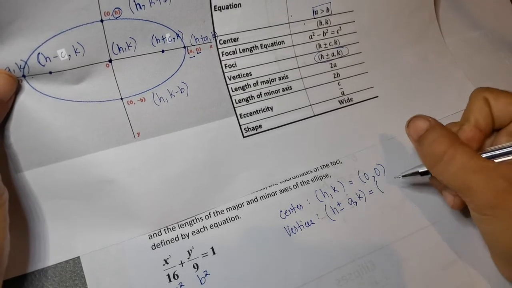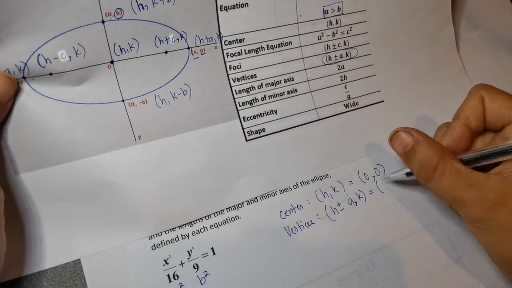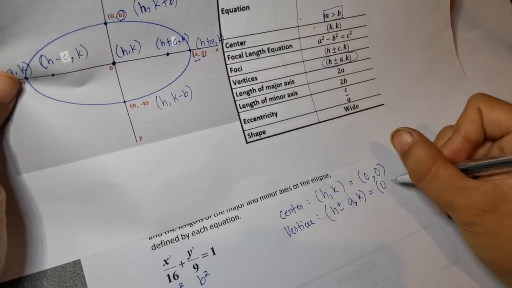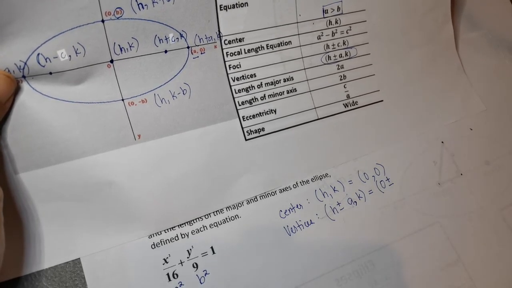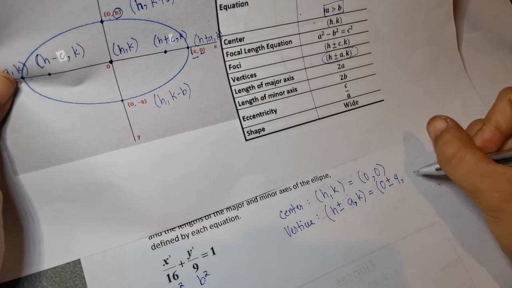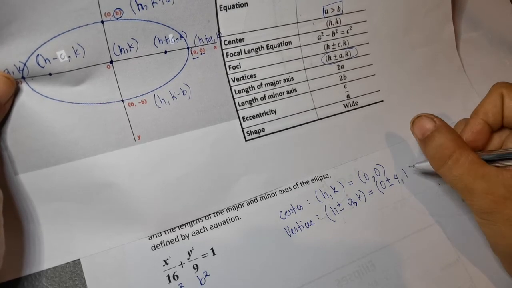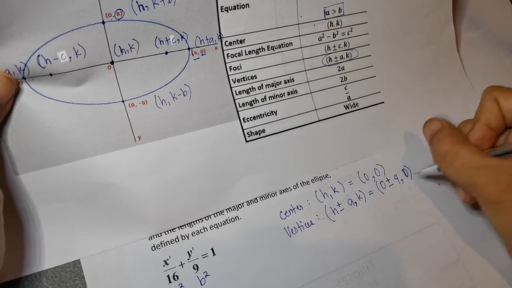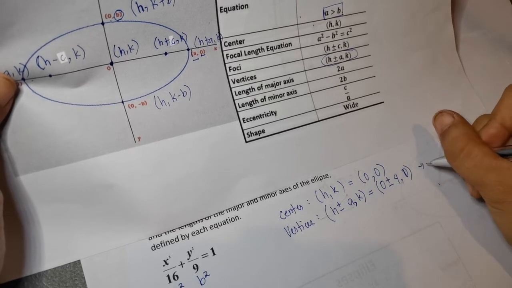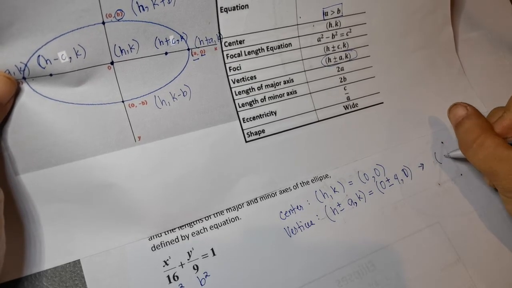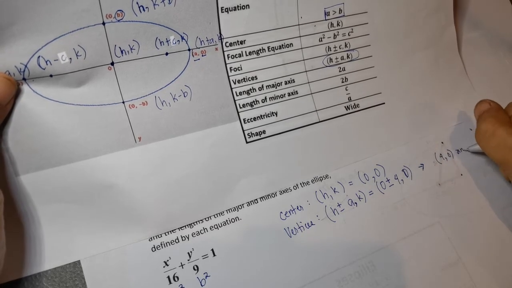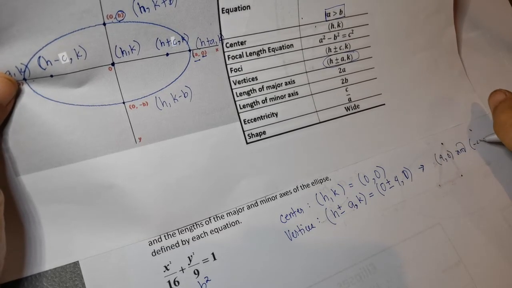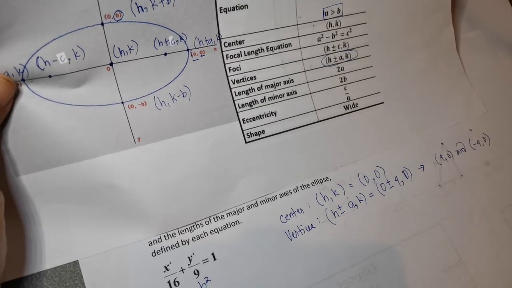So, we have h. Ang h natin ay 0. Plus and minus. Ang a natin ay 4. And ang k natin ay 0 din. So, ang coordinates ng mga vertices natin ay positive 4 and 0 and negative 4 and 0.